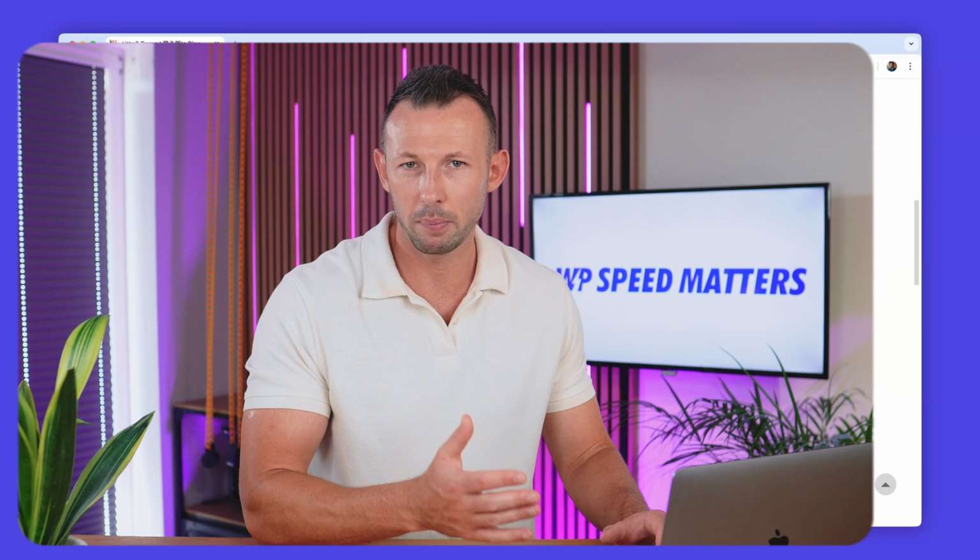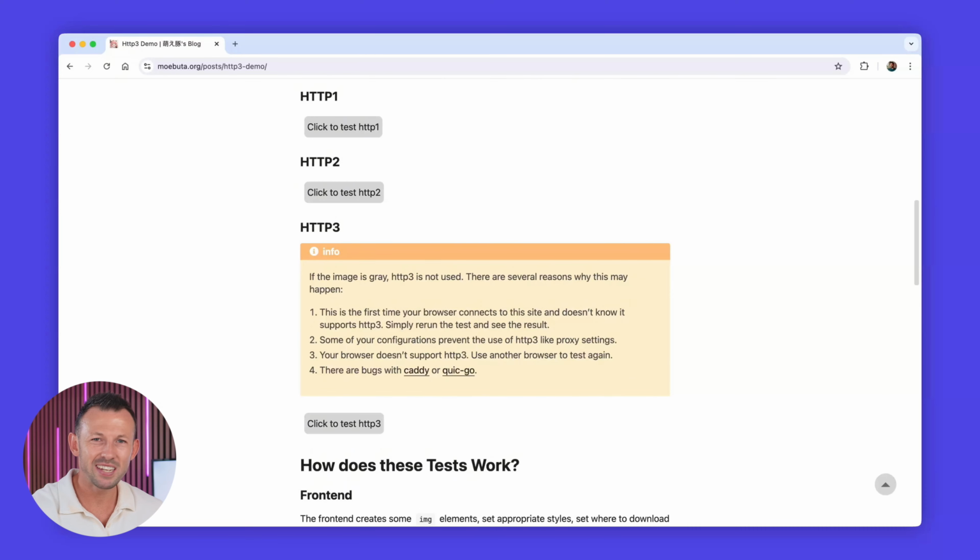or poor connectivity. To demonstrate the differences in loading speeds across HTTP protocols, let's explore this demo site that loads hundreds of identical images using HTTP 1, HTTP 2, and HTTP 3. First, we'll start with HTTP 1.